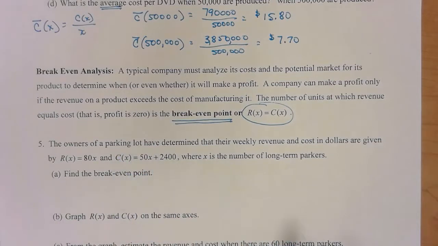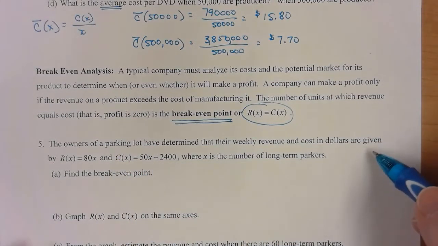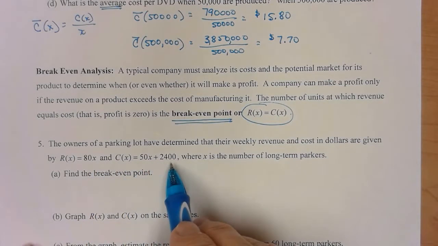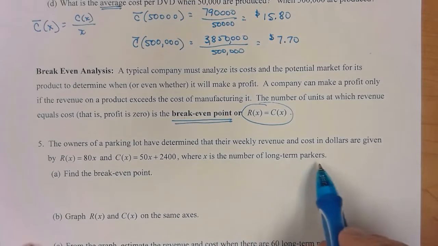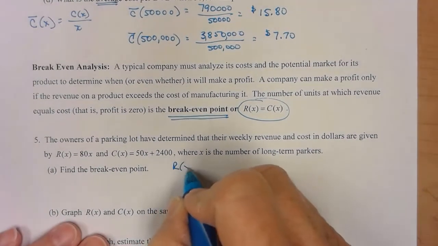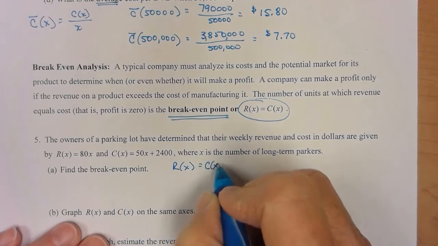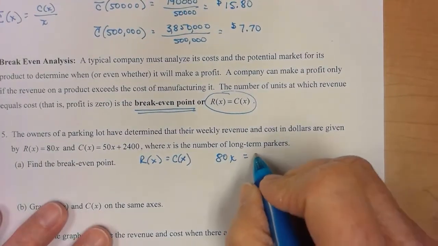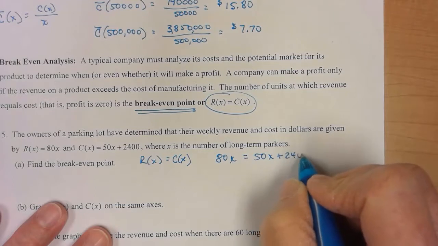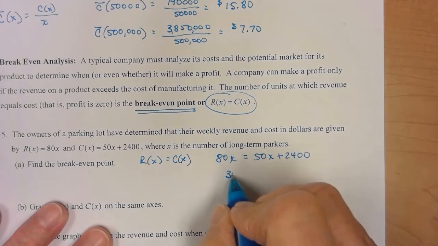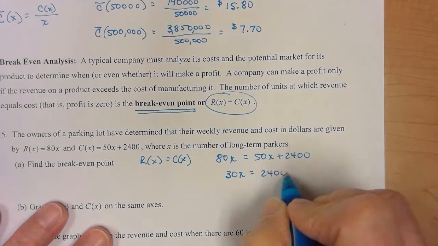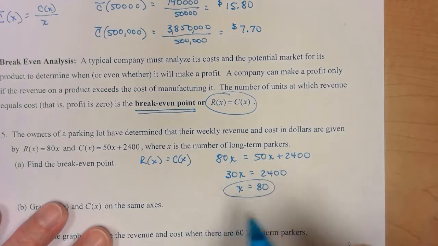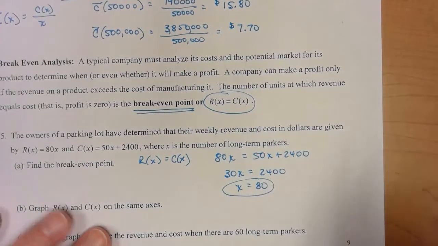So the owners of a parking lot have determined that their weekly revenue and cost in dollars are given by R of X equals 80X, and their cost function is 50X plus 2,400. X is the number of long-term parkers. So find the break-even. So 80X equals 50X plus 2,400. Subtract 50X, divide by 30, looks like 80. They need 80 long-term parkers just to break even.